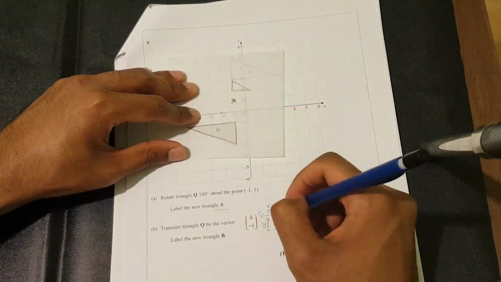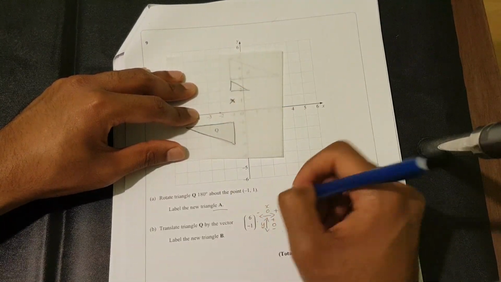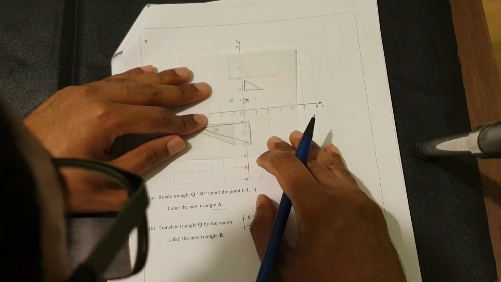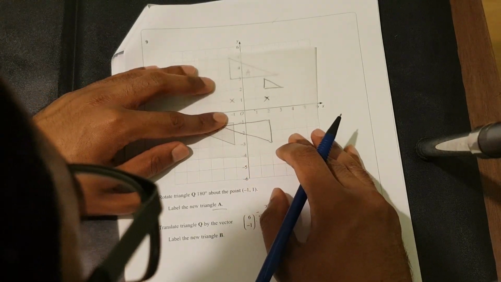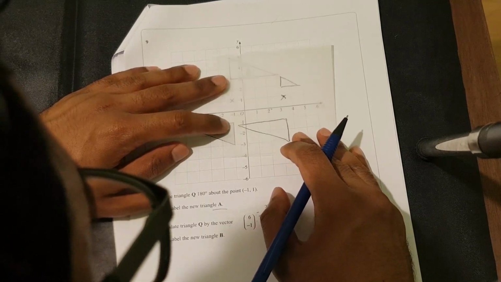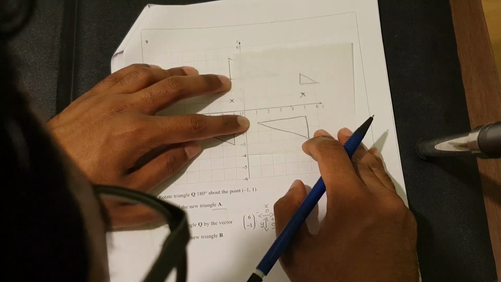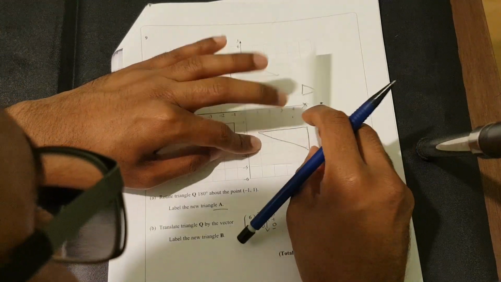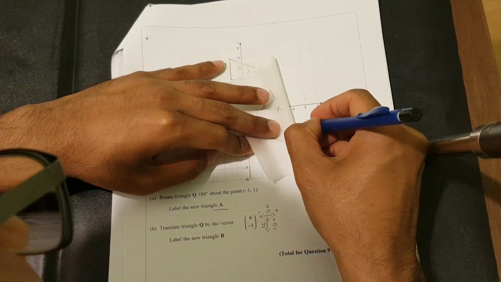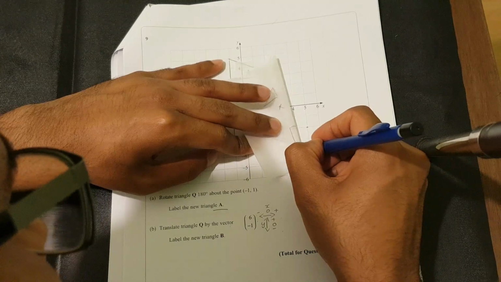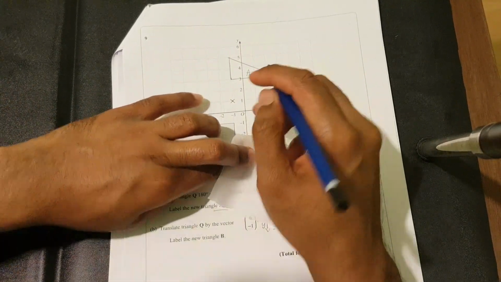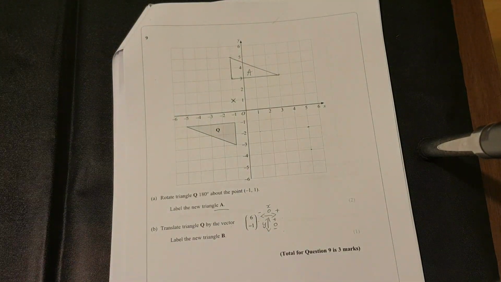That means you're going 6 to the right and 1 down. So I'm going to go 1, 2, 3, 4, 5, 6 to the right, and 1 down. So there, 1, 2, and there, 3. 6 to the right and 1 down.